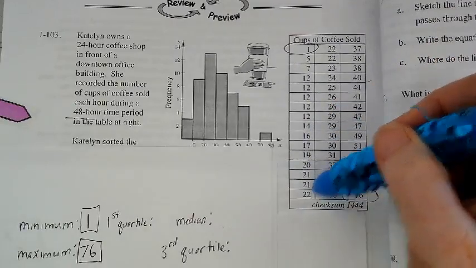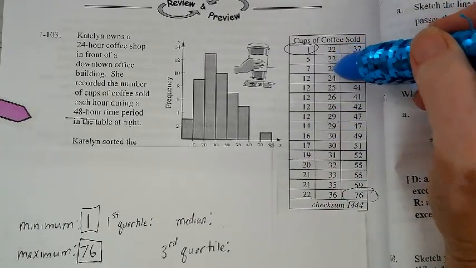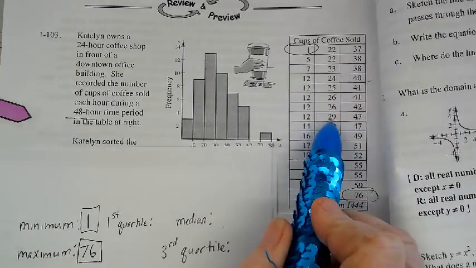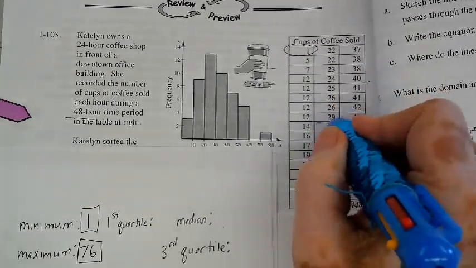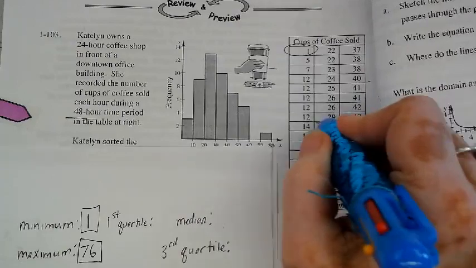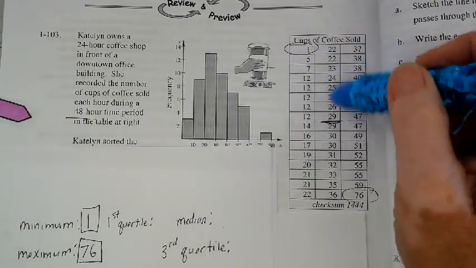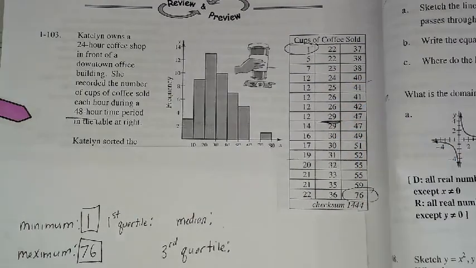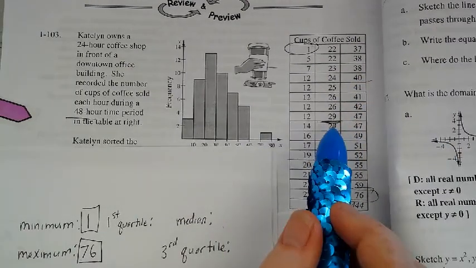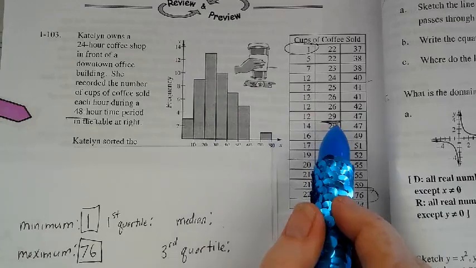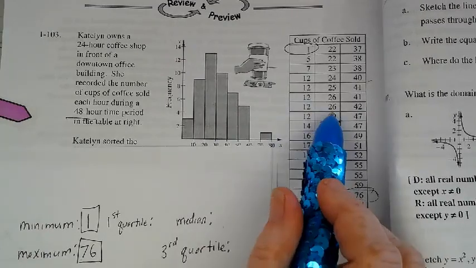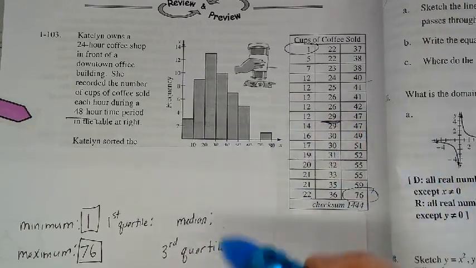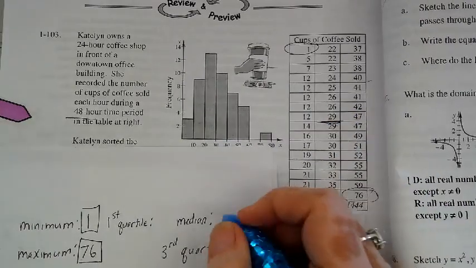Oh, I know that's 16. 17, 18, 19, 20, 21, 22, 23, 24. That's 24 numbers right there. So if I draw a line right here, there's 24 numbers to the left and 24 numbers to the right. So that's the halfway point. That is the median. And I would find the number that's in between 29 and 29, but that's just 29. So the median is 29.